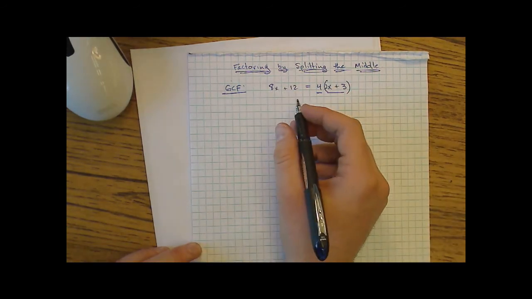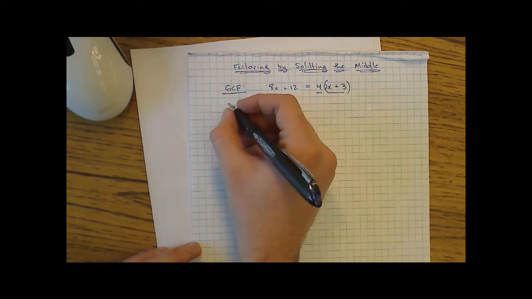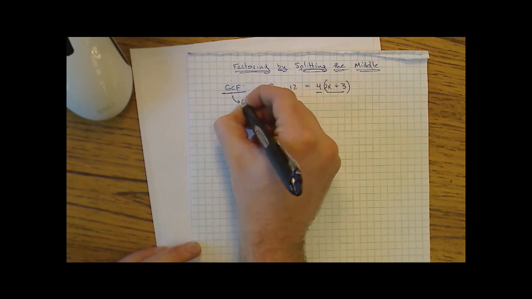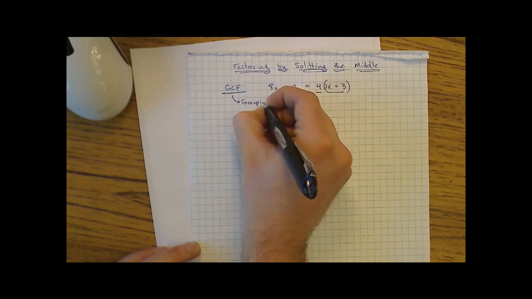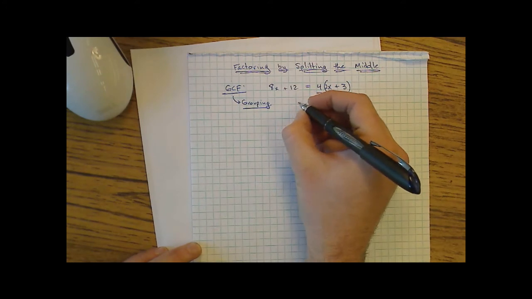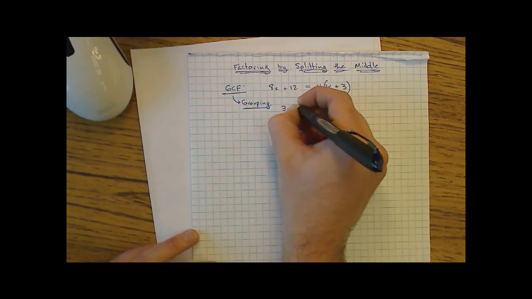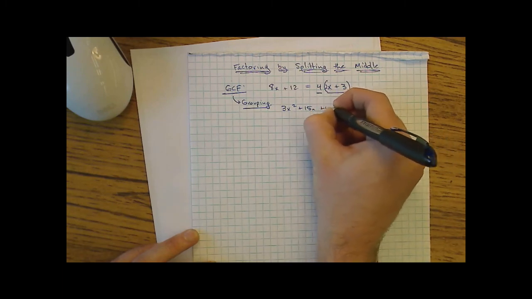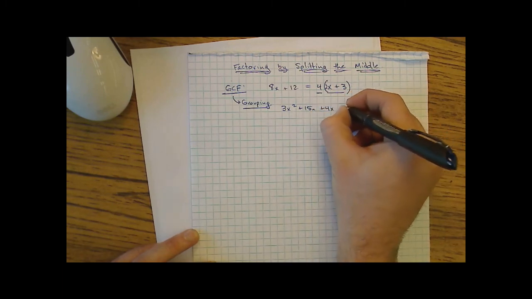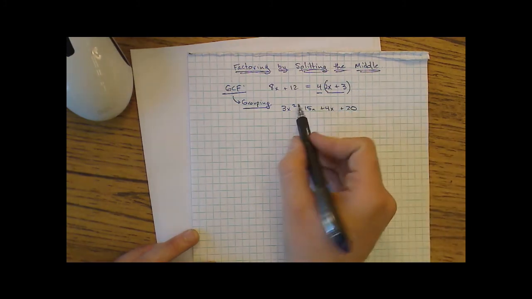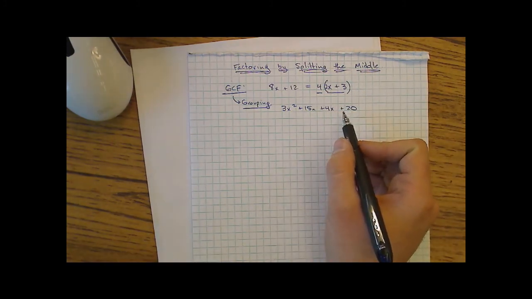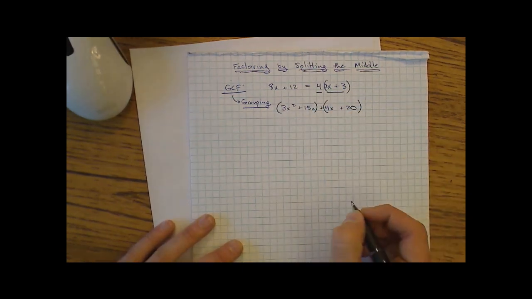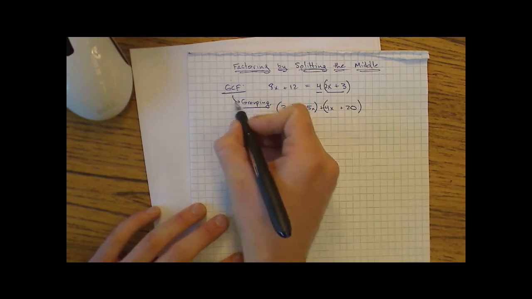A tougher example of factoring out the greatest common factor involves factoring by grouping, it's usually called. And I'll show you what I mean by that. So let's say you had a problem like 3x squared plus 5x plus 4x plus 20. You'd have to start factoring this expression by grouping. So you might group like this. And in each group, you'd factor out the greatest common factor.